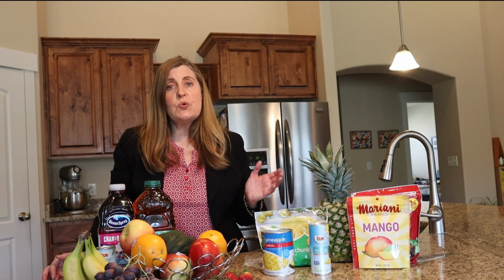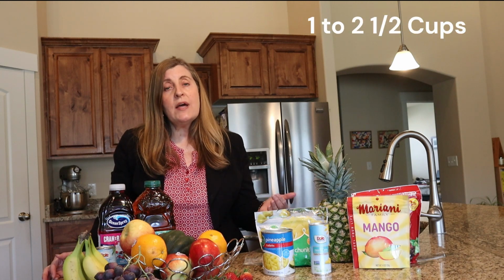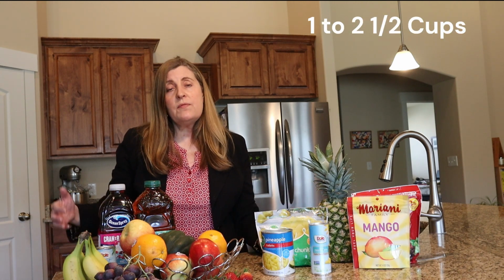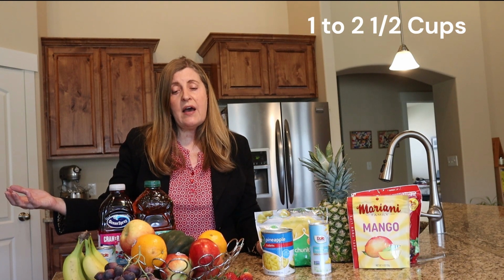So how much fruit do you need in a day? You need between 1 to 2.5 cups. If you need fewer calories, you need 1 cup. If you need more calories in a day, you need 2.5 cups.